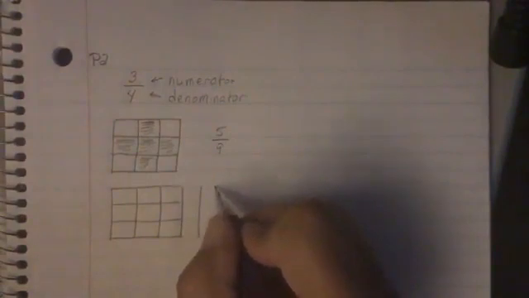Well, sometimes we have more than one box. But before we can go to the second box, we must completely fill the first box.